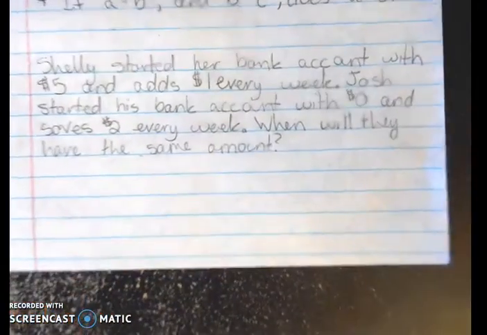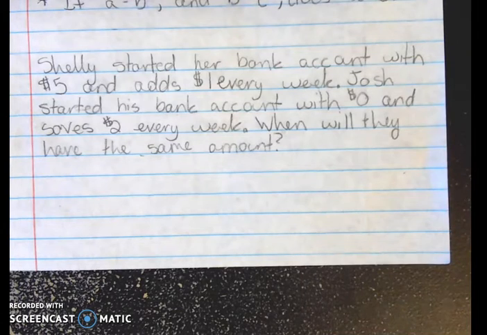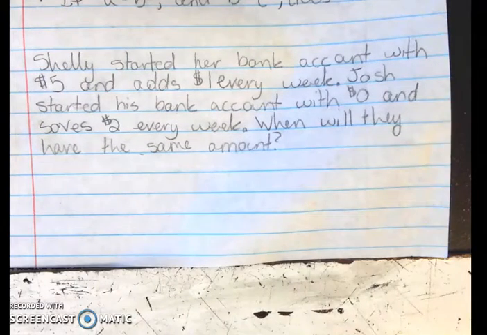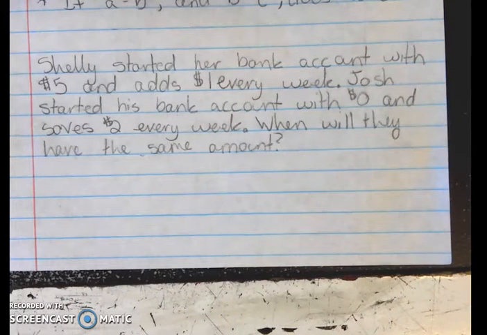Okay. Let's try another one, but this time we're going to try it in word problem form. So Shelly started her bank account with $5 and adds $1 every week. Josh started his bank account with $0 and saves $2 every week. When will they have the same amount? So let's first set up some equations, okay? And let's first talk about what means what here.